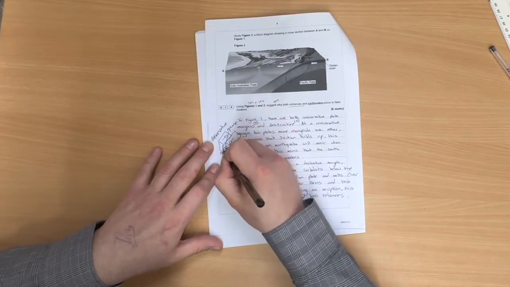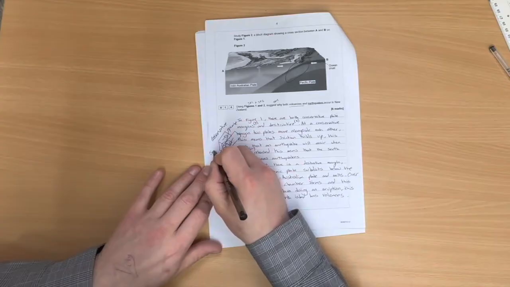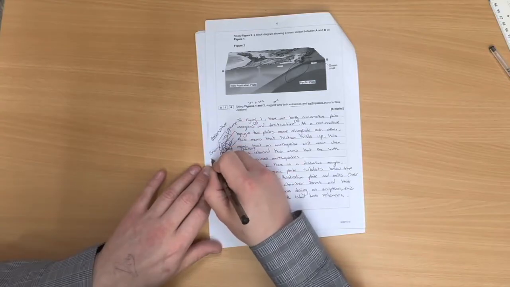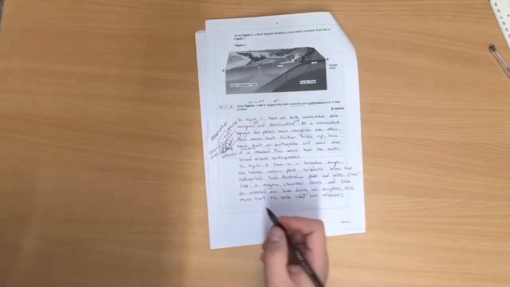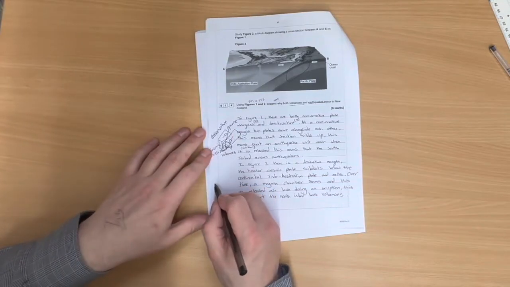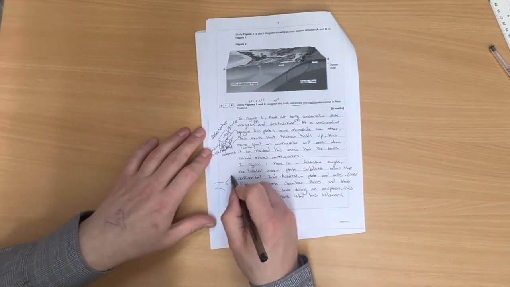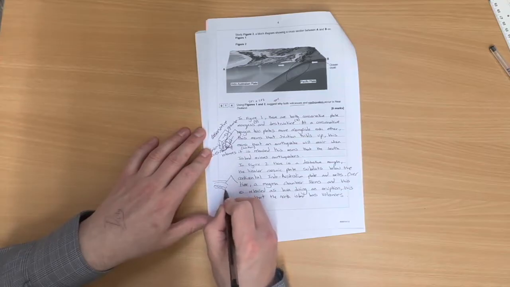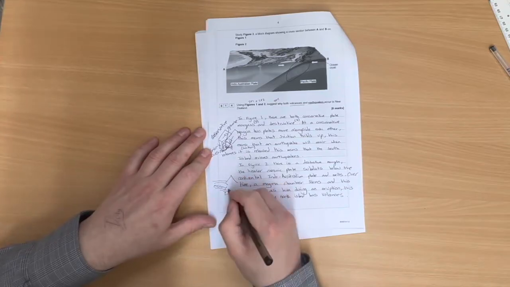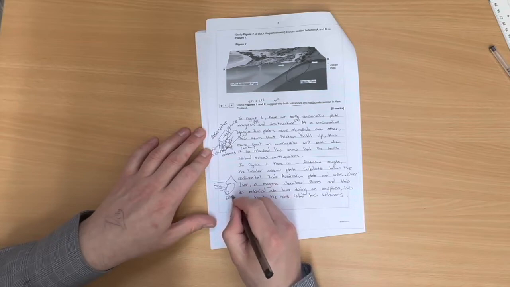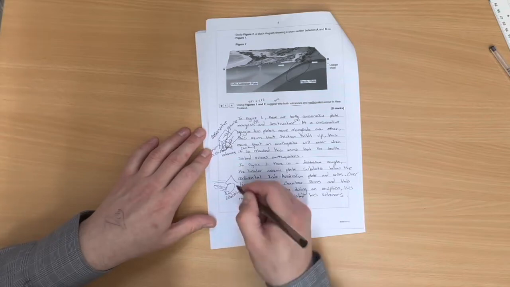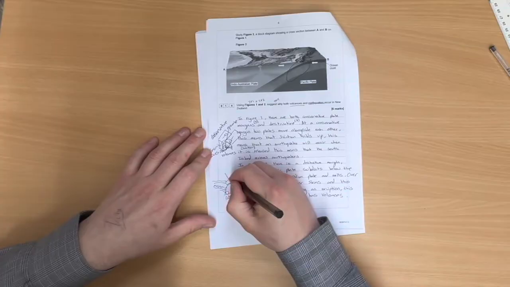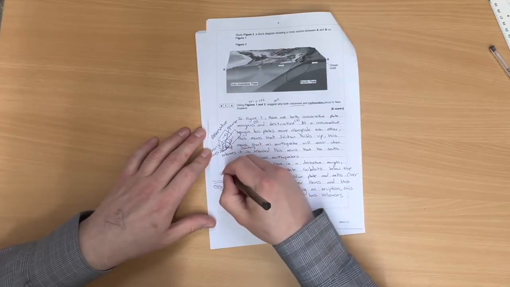You could have your seismic waves. And again, you could do your destructive, something like this. Alright, oceanic, sinking, subduction. And you get an earthquake there, and where the lava comes out is called the vent.